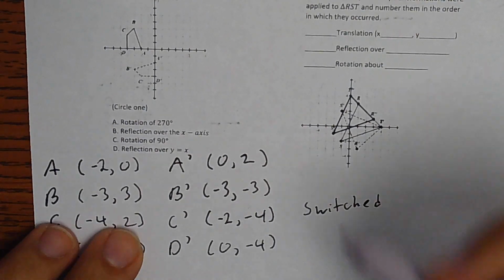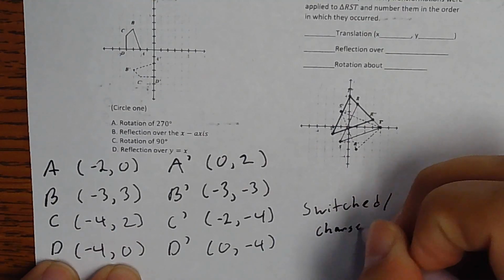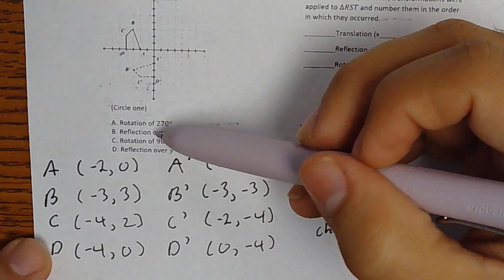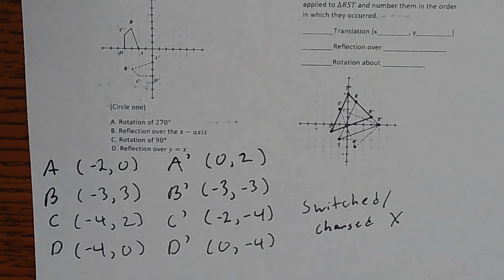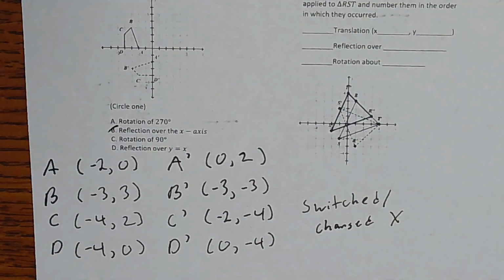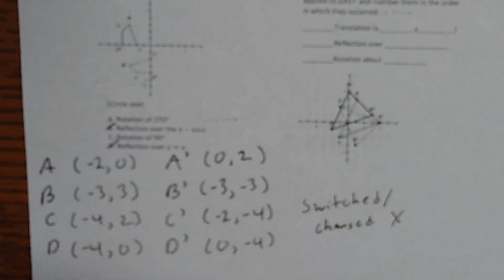The X value. So which one switches and changes the X? Out of these four options, did we reflect over something? I don't think so. If we reflect over X, what changes? The Y. So it can't be that one. If we reflect over y equals x, that just switches both of them.